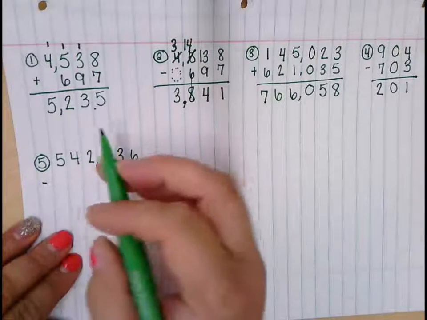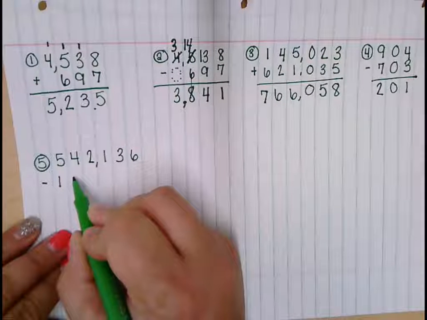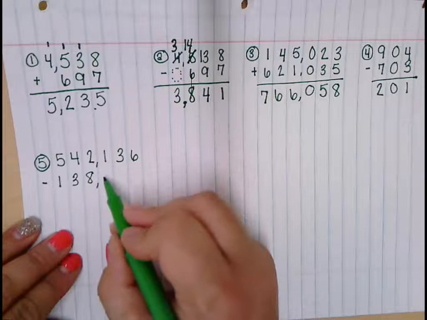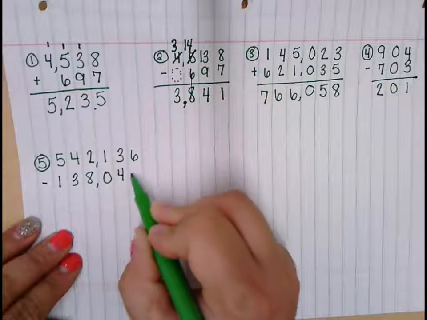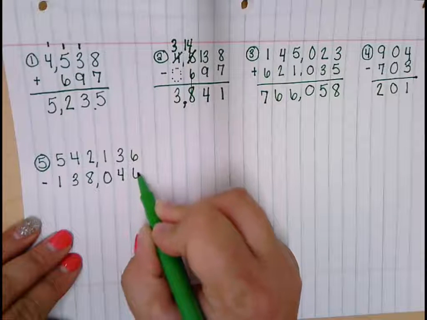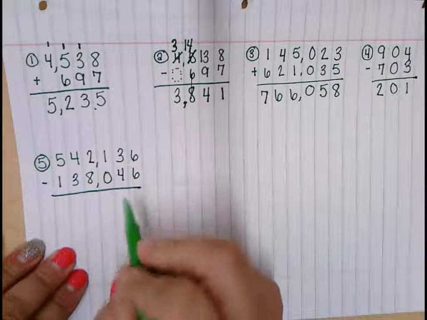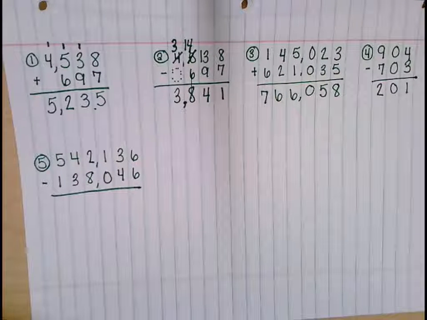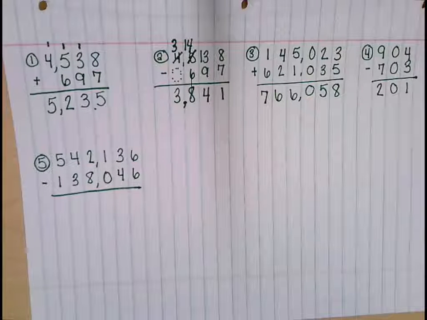And we're going to take away 138,046. So after you have written this problem down, I want you to go ahead and solve it on your own and then pause the video. Once you are finished solving, click on the video to play again to check your answer.